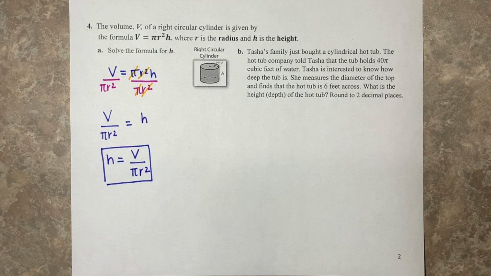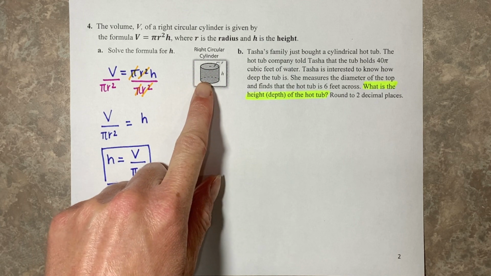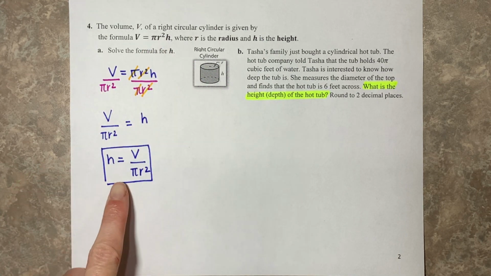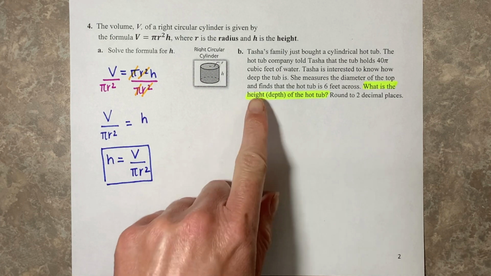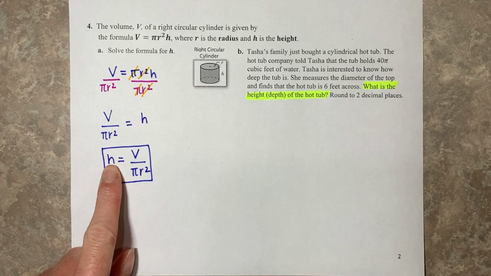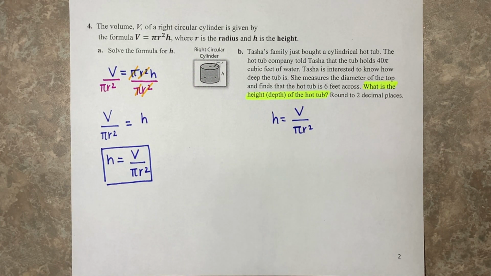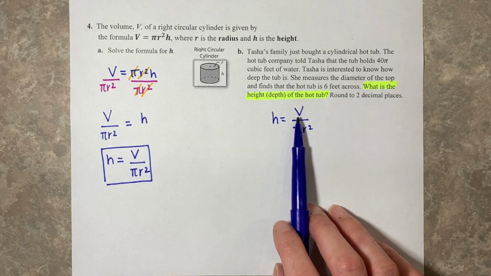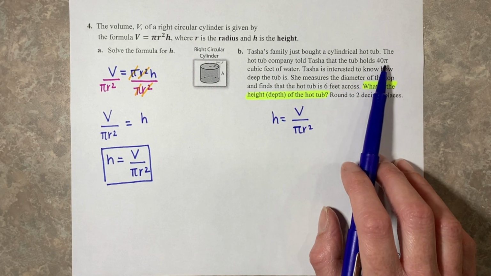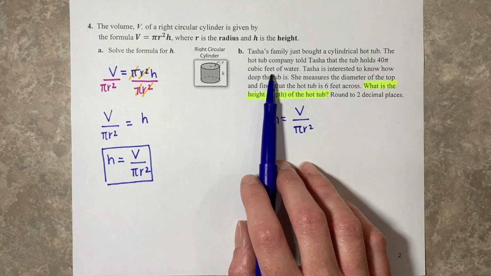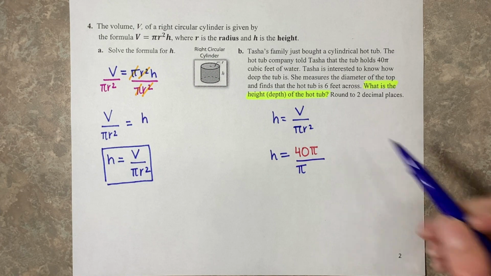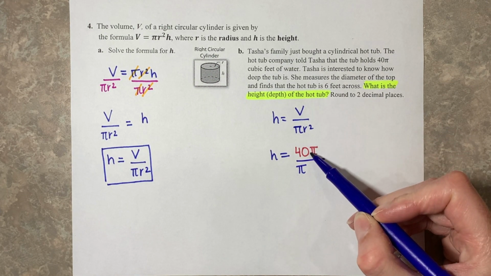So what is this question asking for? The height of the hot tub. And since we're dealing with a cylindrical shape, we can use this formula here, or this one. And since we want to compute the height, we want to use this formula here where the h has been solved for. So I went ahead and copied down this formula over here. We can start by plugging in the volume. Volume is typically given in cubic units. And we see in the problem we're told that the tub holds 40 pi cubic feet. So that's the volume. So I plugged in 40 pi for v into the formula.